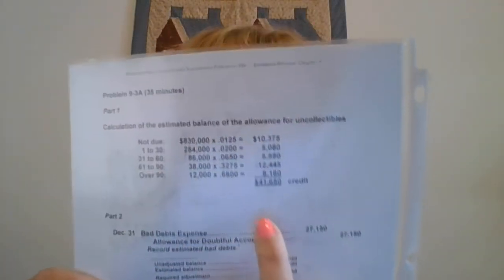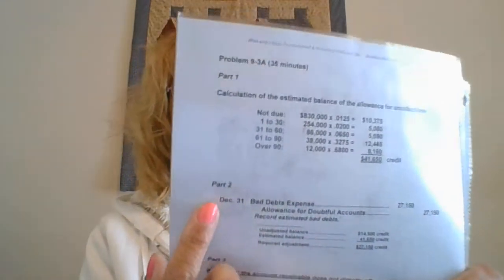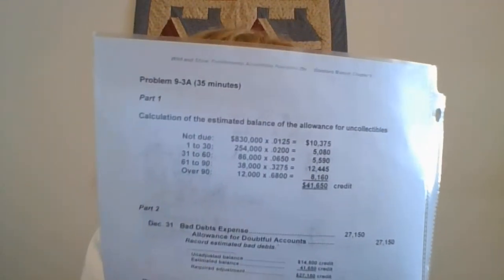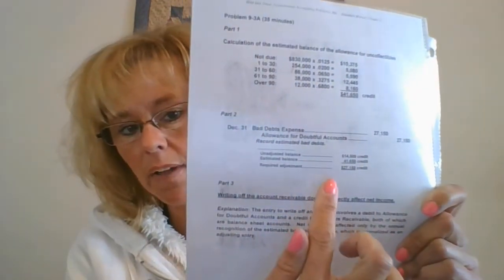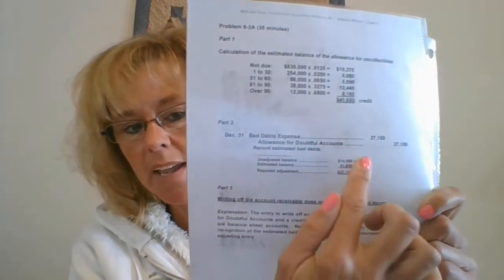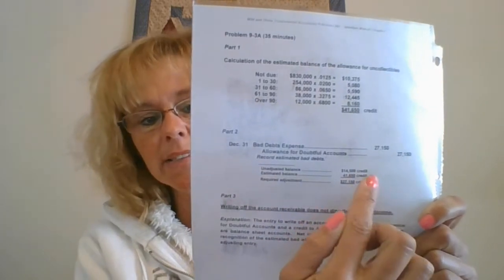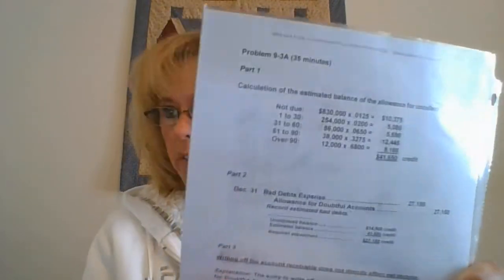So the amount that we think will become uncollected from all these aging categories is $41,650. We had $14,500 left in the account, which is the overestimation, the credit. So the estimation is only going to be for $27,150. Again, the best part of this is that there's only two titles to remember: bad debts expense and allowance for doubtful accounts. So again, you just take the amount here, either add in the debit or subtract the credit balance. That gives you the estimation, and then put that into your journal entry for that.